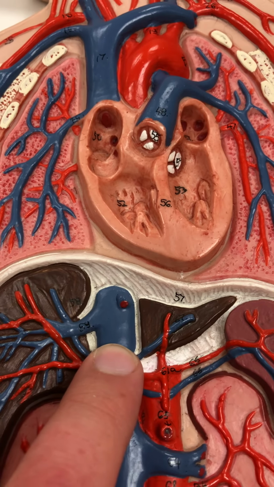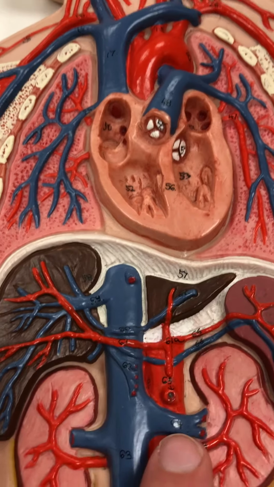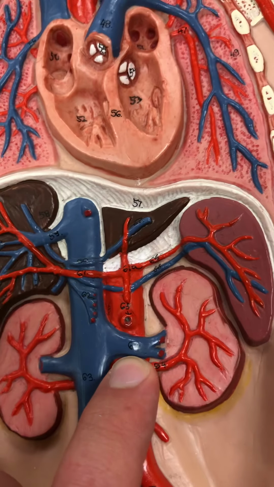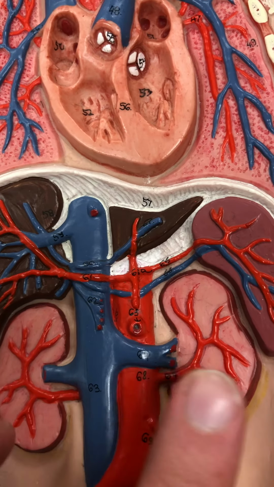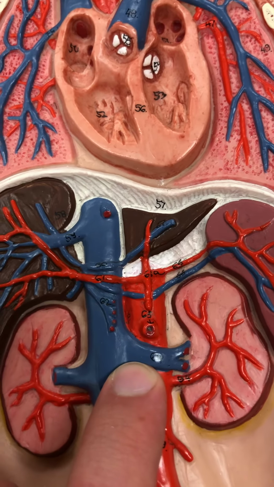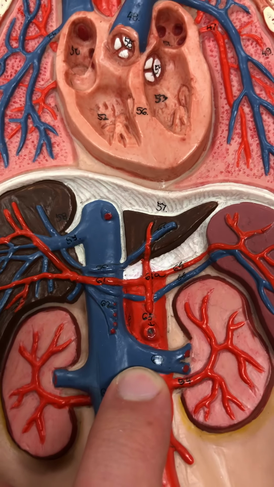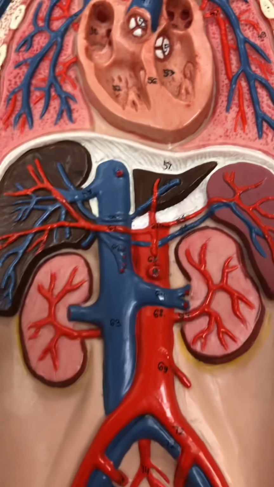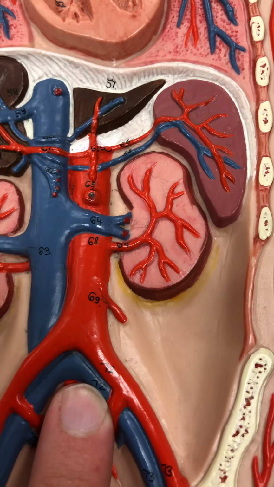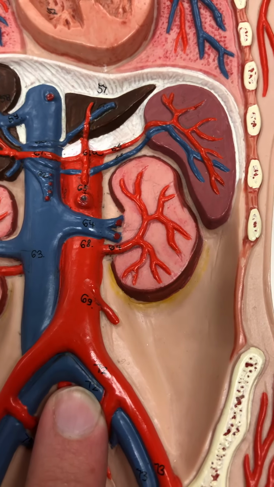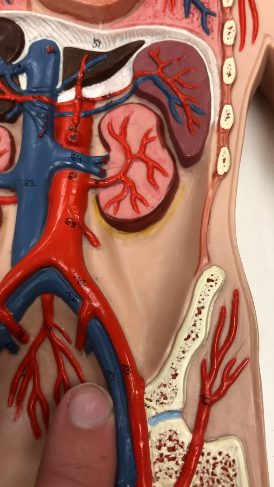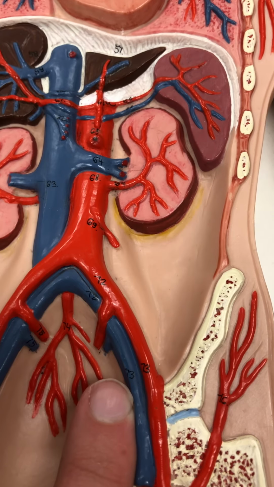Number 64, the renal vein, okay, right here. Kind of a glare, but that says 64, so coming from the kidneys on either side, the renal vein, number 64. Then the common iliac vein, which is going to be number 72, so that's going to be down here, number 72, common iliac vein. And then we have the external iliac vein, number 73, if we go a little bit inferior there.